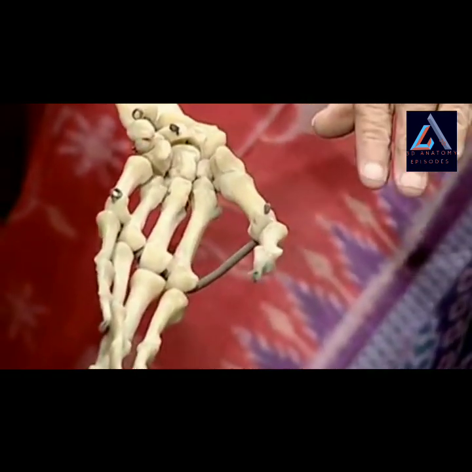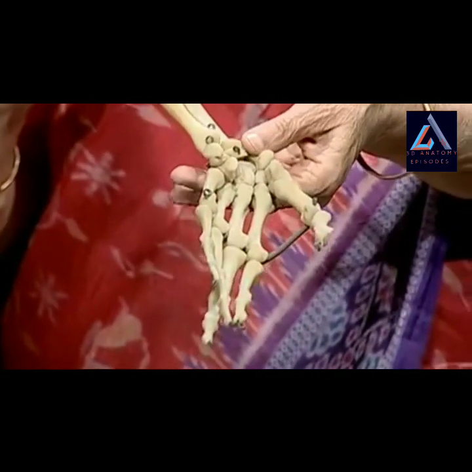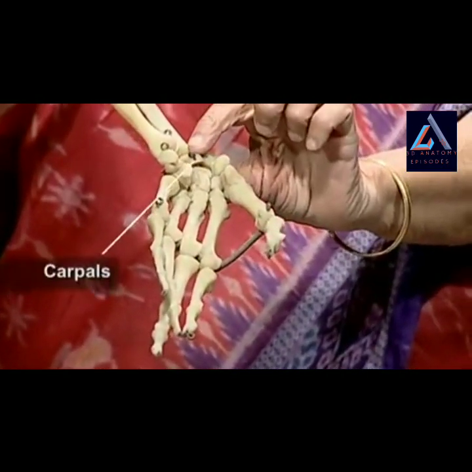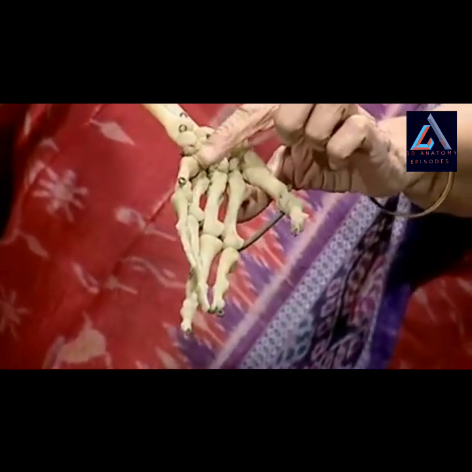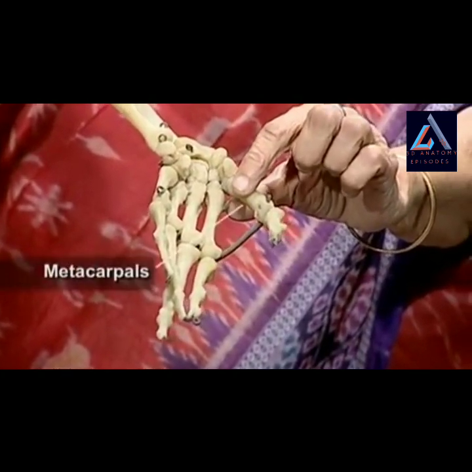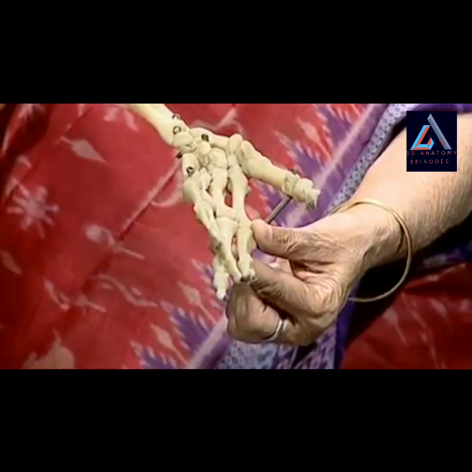After this will come 5 bones here which make your palm. So these are carpals. The wrist bones are also called carpals, and these 5 palm bones are called metacarpals. After that are your fingers.